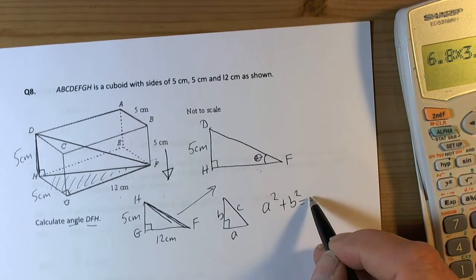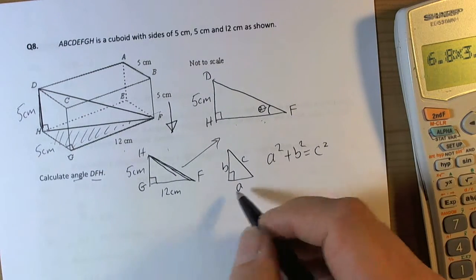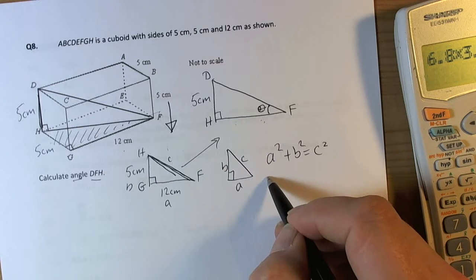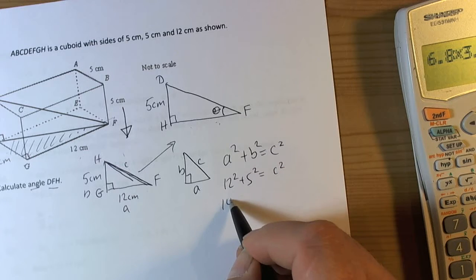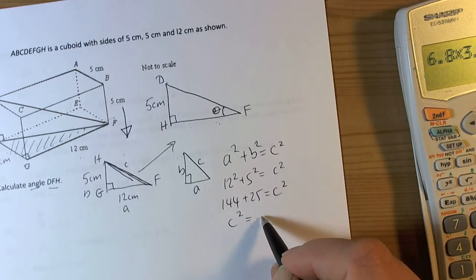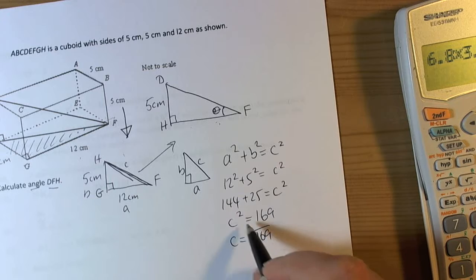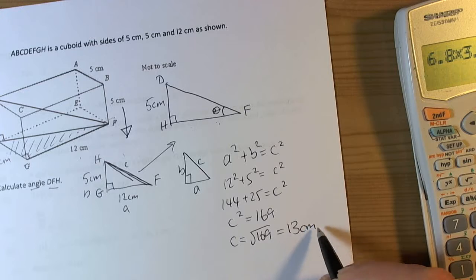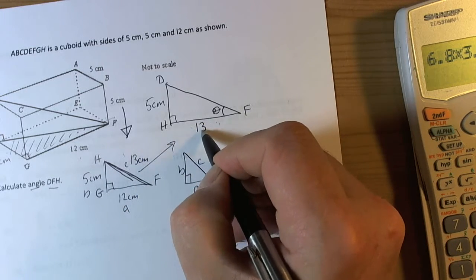So the length of a squared plus the length of b squared is equal to the length of c squared. So we go through the process then of identifying the a, the b and the c. So we've got 12 squared plus 5 squared equals c squared. So we've got 144 plus 25 equals c squared. So the length of c squared is equal to 169. So c is equal to the square root of 169 because we want c itself. The opposite of squaring is square rooting. So we end up with 13 centimetres. So c is 13 centimetres. So we now know this length.